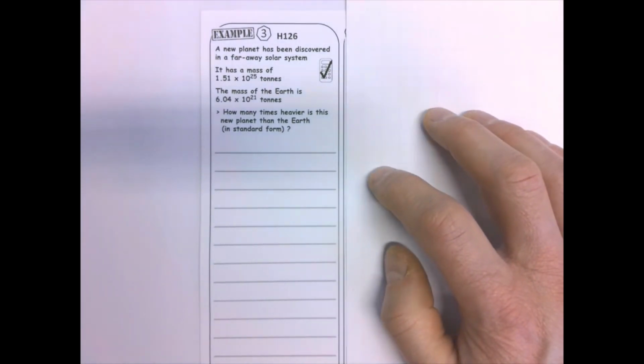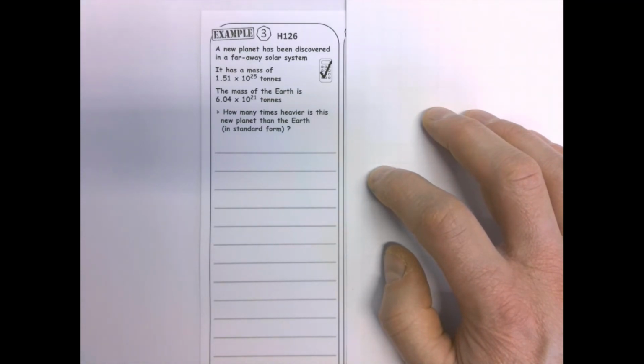Okay, so we're on example 3 now. So we've got a new planet that's been discovered in a faraway solar system. It's a really massive planet, right? So 1.51 times 10 to the 25 tons. The mass of the Earth is 6.04 times 10 to the 21 tons. How many times heavier is the new planet than Earth in standard form?